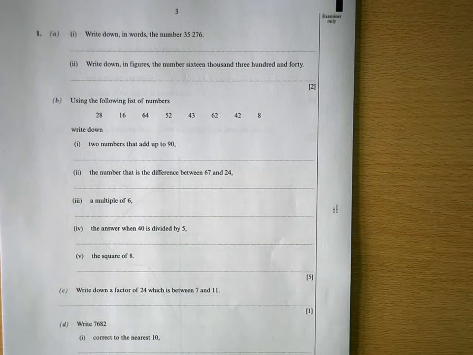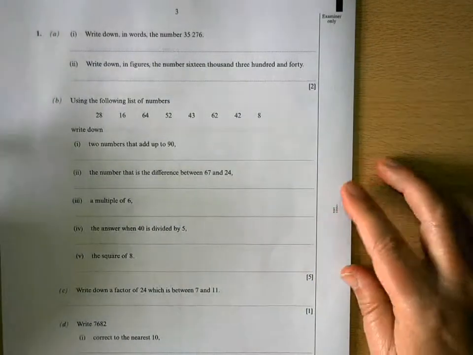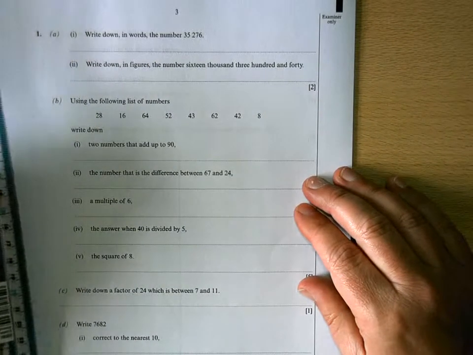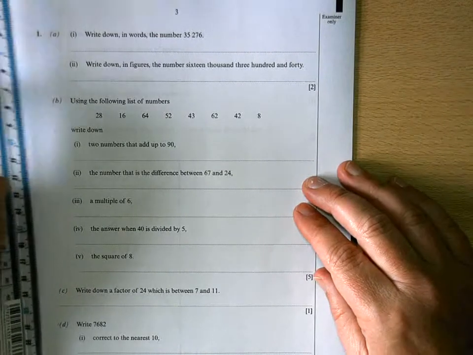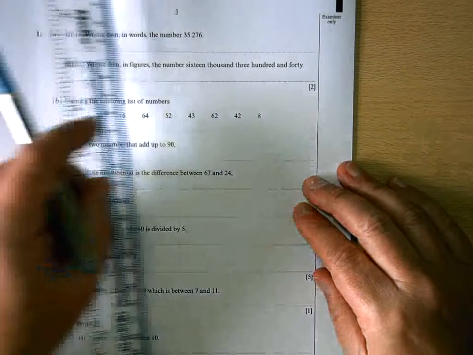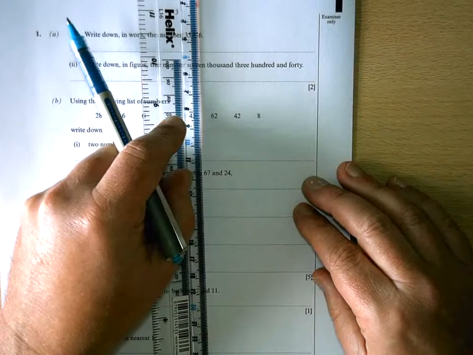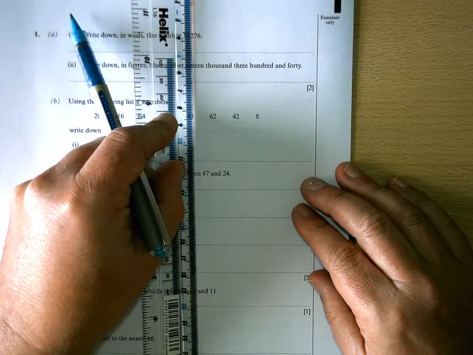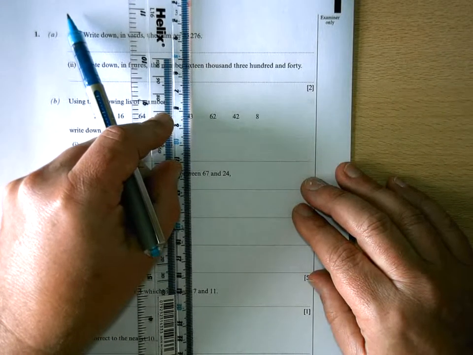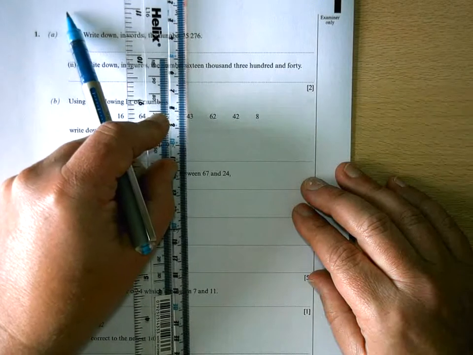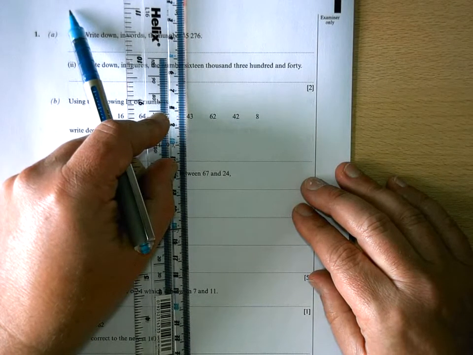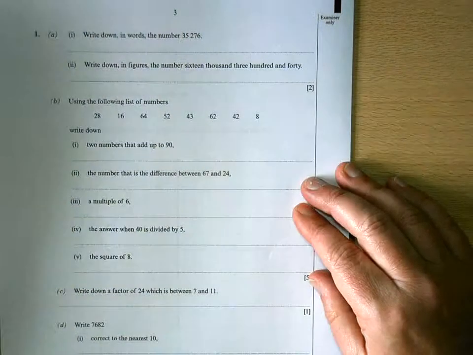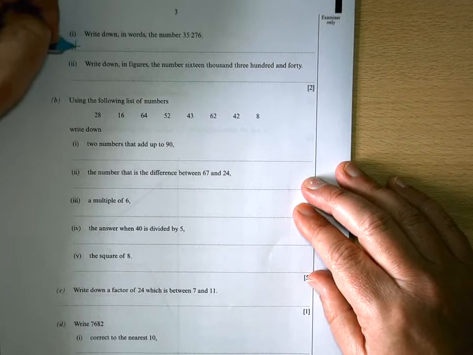Okay, with the first question there, it's fairly standard, comes up quite a lot. Write down in words the number 35,276. The easiest way to do this, if you can't quite get your head around reading it straight off, is to cover it up and work your way from the rightmost number back. So that's the number 6. Now it's 76. Now it's 276. Now it's 5,276. And now it's 35,276. So that's what they need you to write.